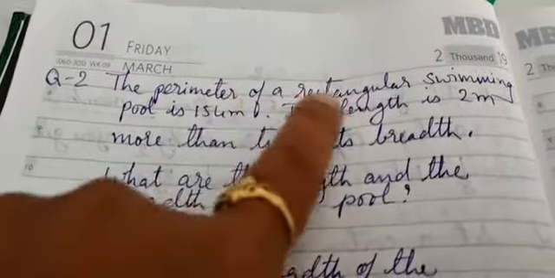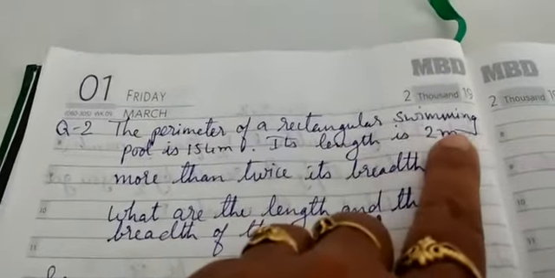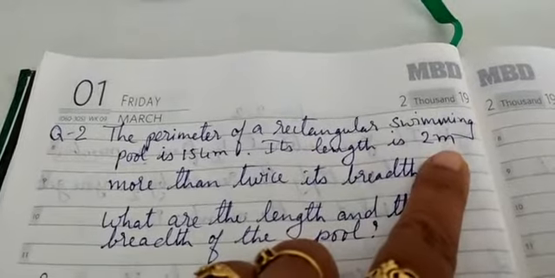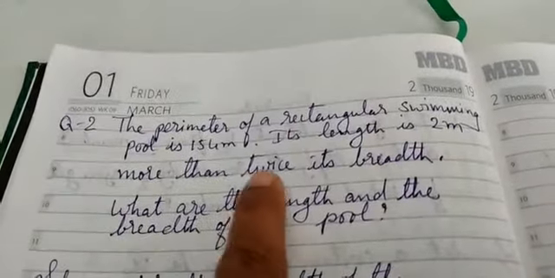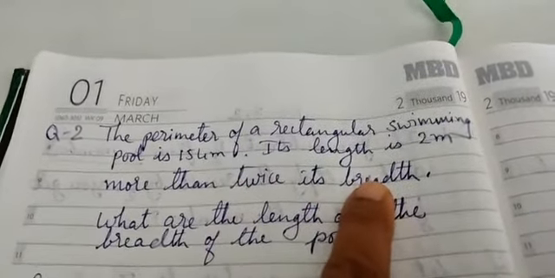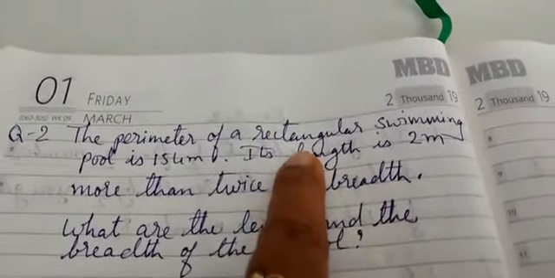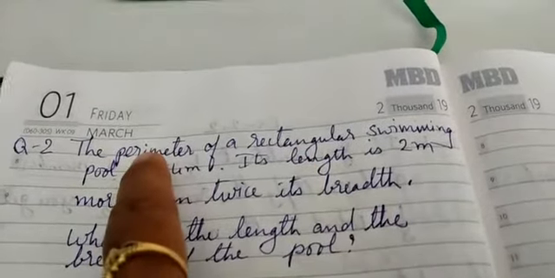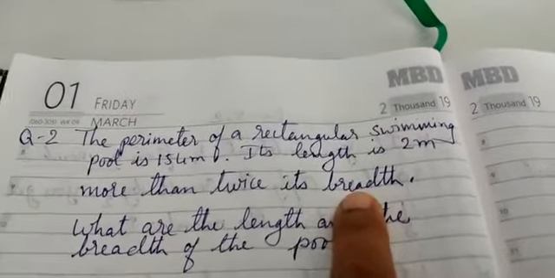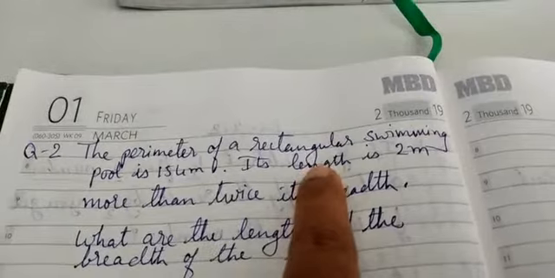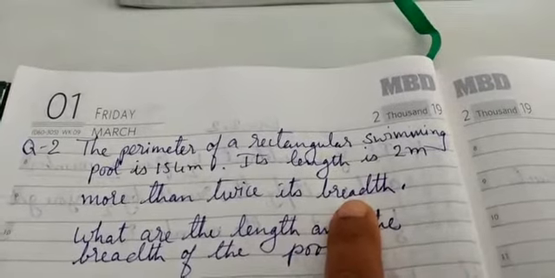One, the perimeter of a rectangle, you should know the formula of it. Then the length is given to you, but again with a condition, 2 meters more than twice its breadth. Breadth is not given to you. So what are you going to assume? Is it the length, perimeter or the breadth? Yes, you will assume breadth. Length is still given, how? In the condition, 2 meters more than twice its breadth. So you will assume breadth as x.